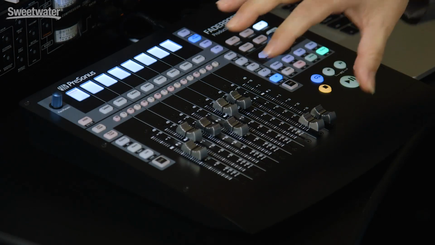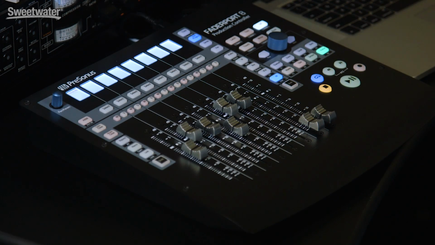FaderPort 8 comes with a copy of Studio One Artist, so you can get started right away with that native control. And if you're already a Studio One user, you're going to be extremely happy with how integrated the FaderPort 8 is with what's happening inside your DAW.